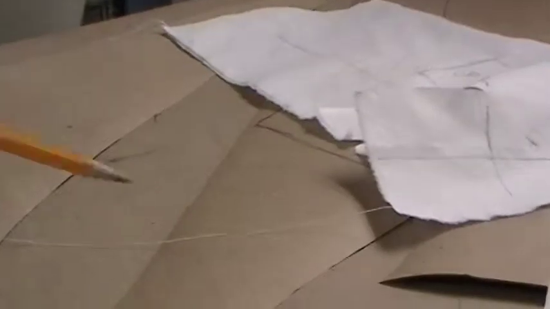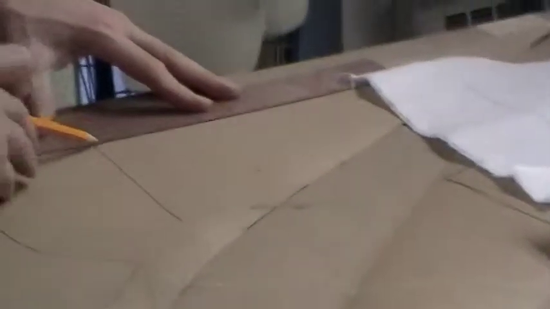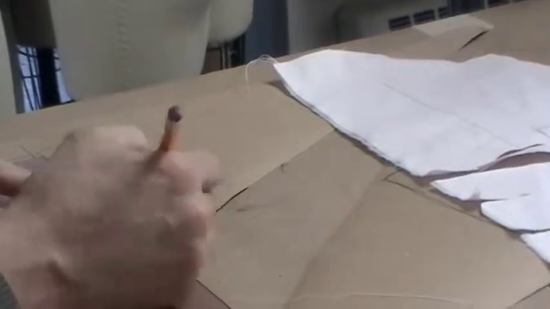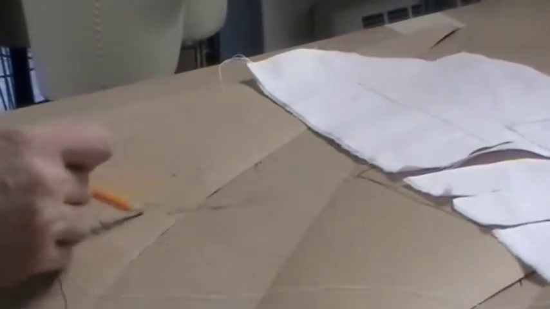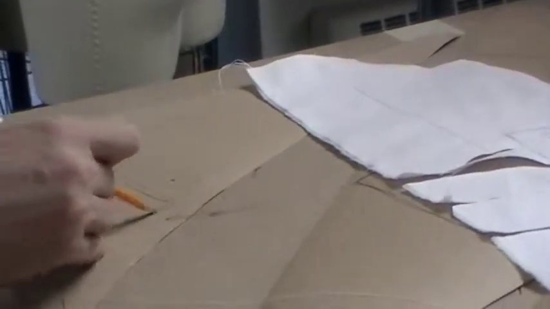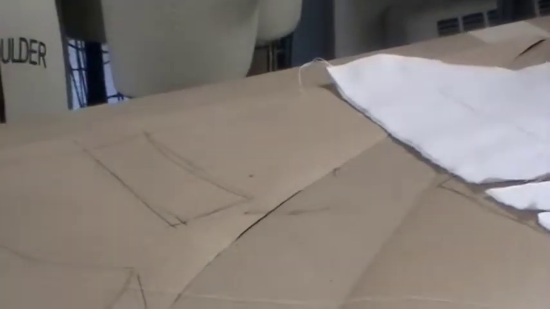You're supposed to do this. You're supposed to do this. You're supposed to plot the distance from there to there. You're supposed to come up a 1/4 inch and then connect the dots so that the collar looks like that. And in fact, if you were to take a blouse or a man's shirt and pattern the collar band, it looks almost like that.